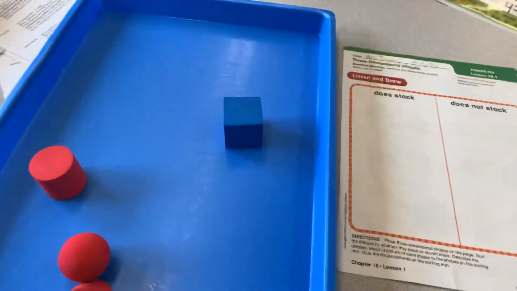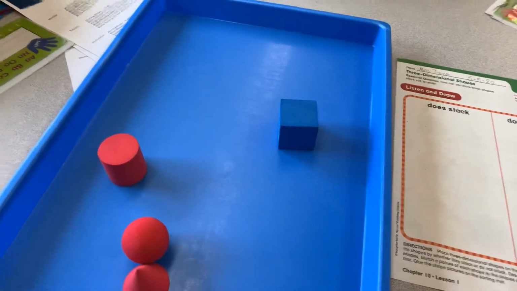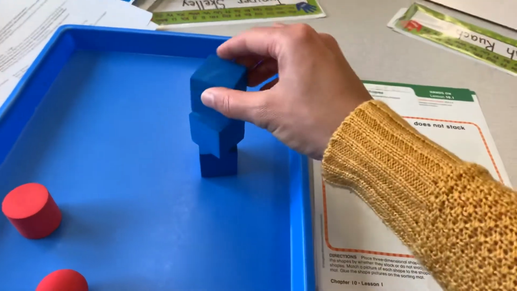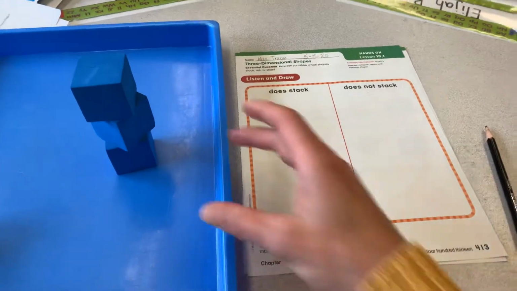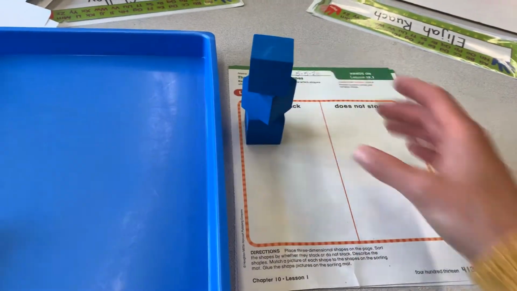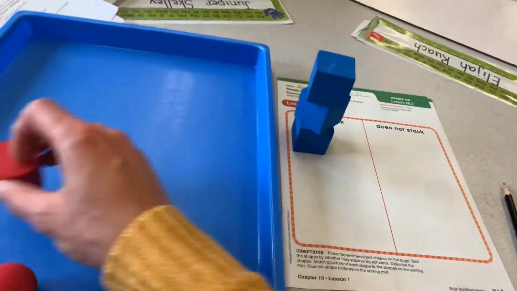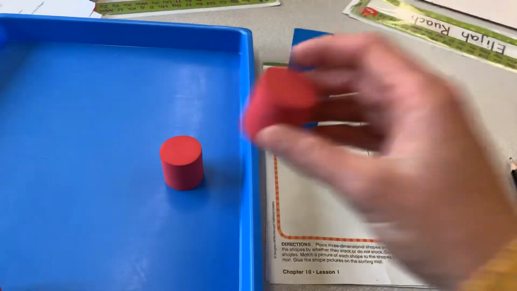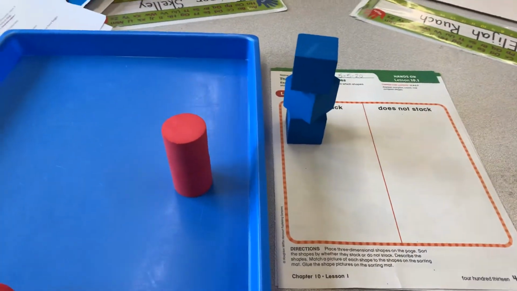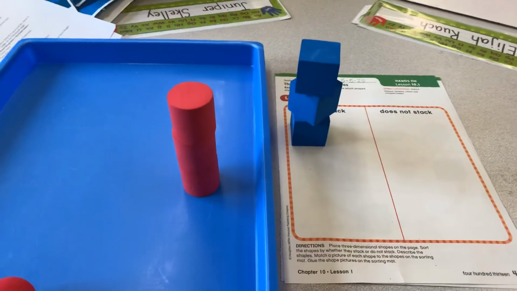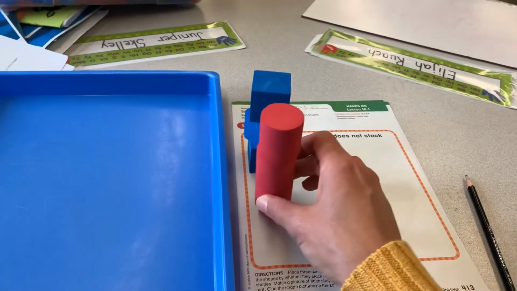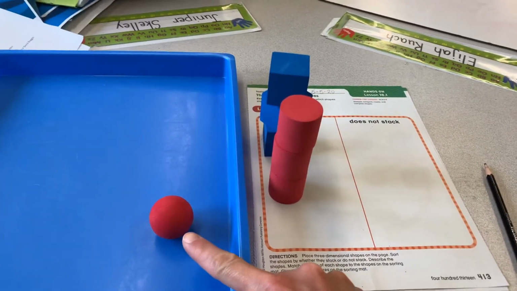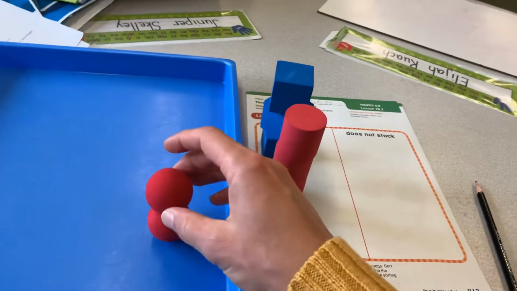Let's start with the cube. Does the cube stack? Yes, it does. We will put the cube on that side. Let's come now to the cylinder. Say cylinder. Does the cylinder stack? Yes, it does. Let's come to the sphere. Say sphere. Does the sphere stack?